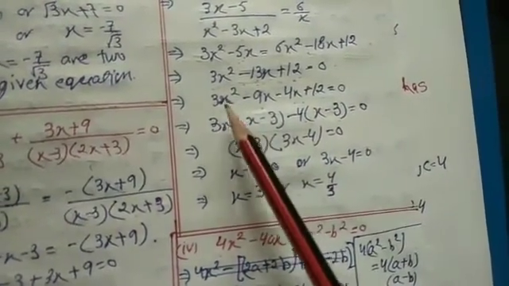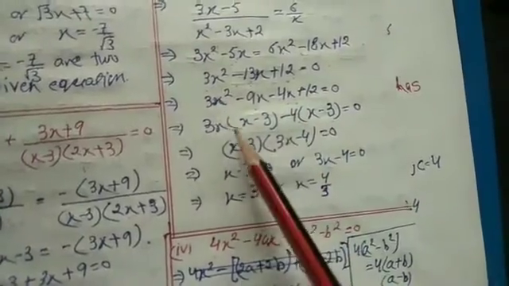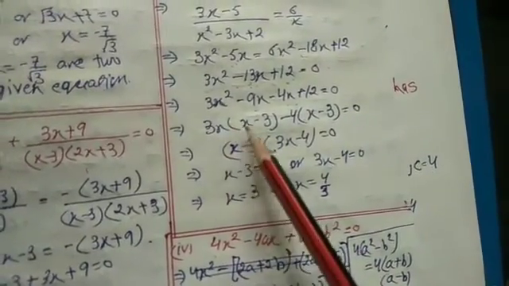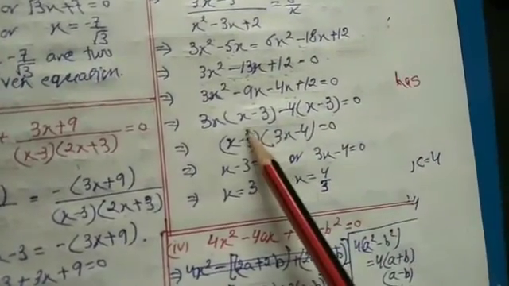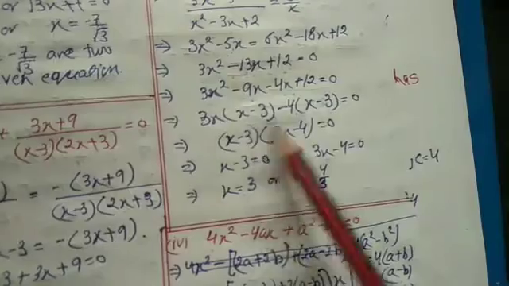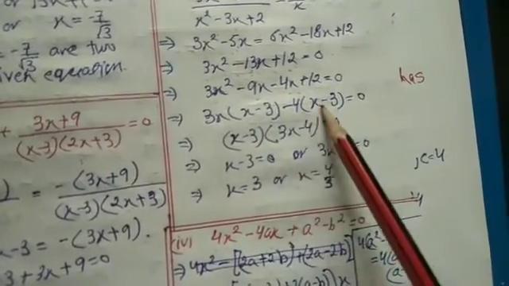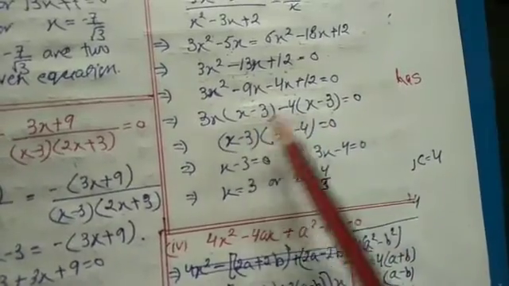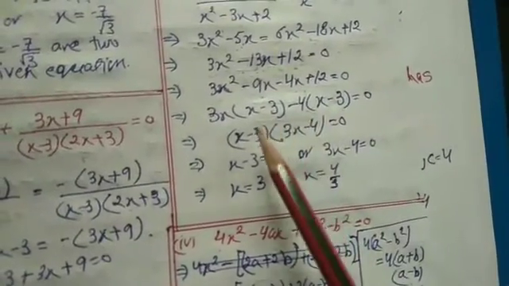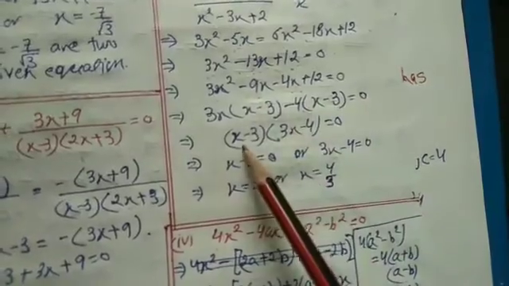Now taking common from the first and the second term, we have 3x within bracket x minus 3, then minus 4 is taken as common, we have x minus 3. So it is clear that within the brackets we have the same term. If you are not getting the same term, it means something is wrong somewhere. So we have to look for the common term as well as the sign. Now x minus 3 is common, so we have taken x minus 3.